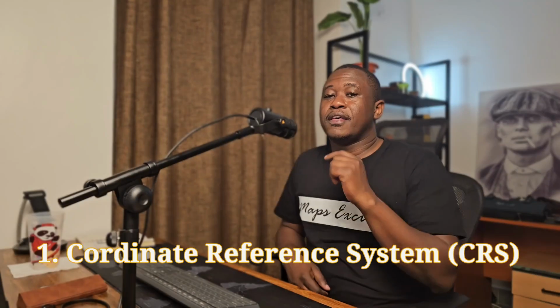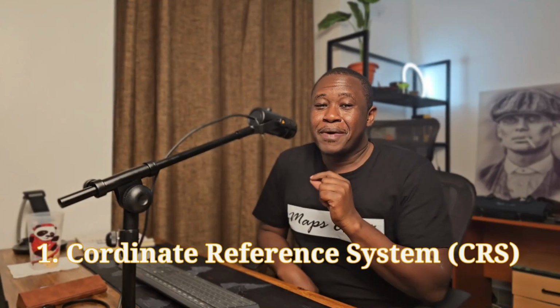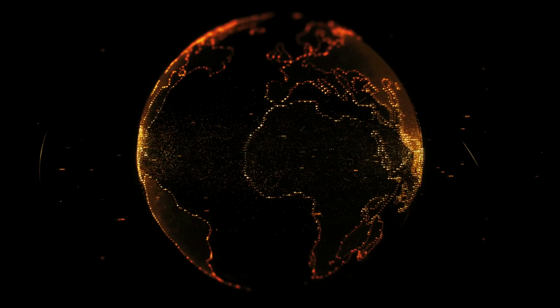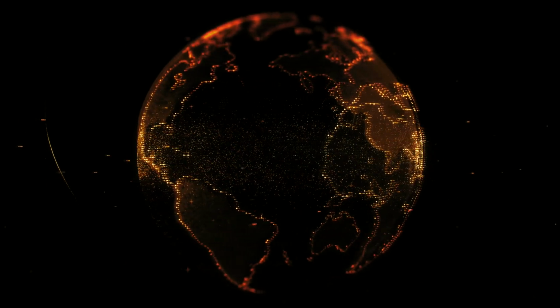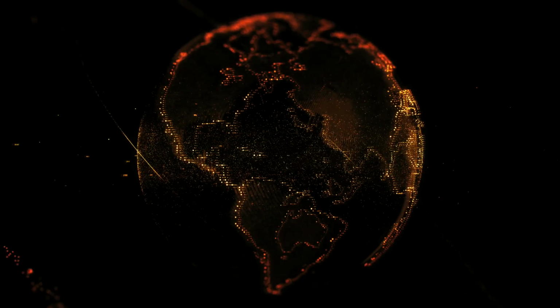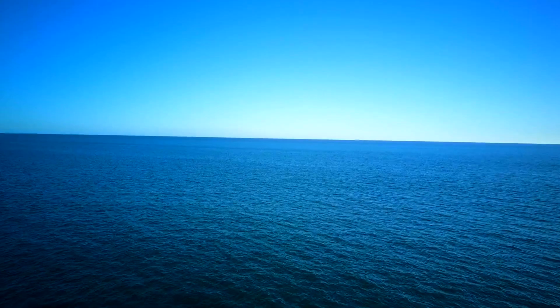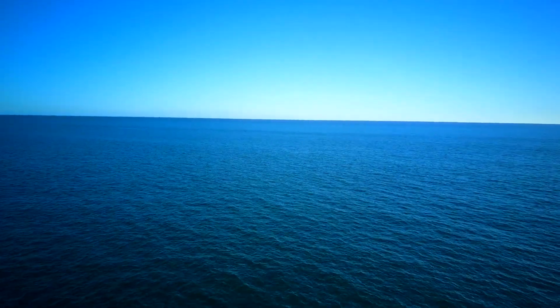So one is the coordinate reference system. I know this one disturbs everyone who has been in the industry, and they have encountered this problem. You have data for a specific place in a specific area, and probably you're the one who collected the data yourself, but the data is not falling where you need it to be. Why is that happening?